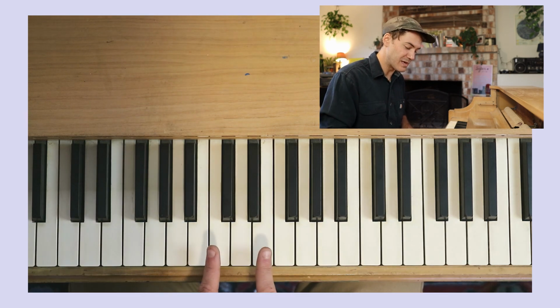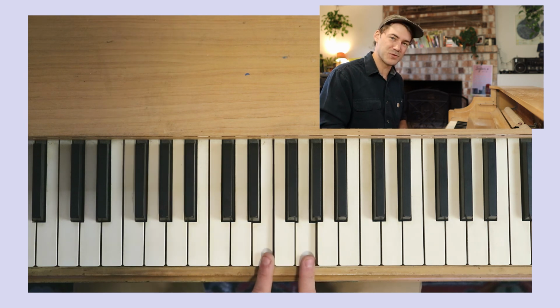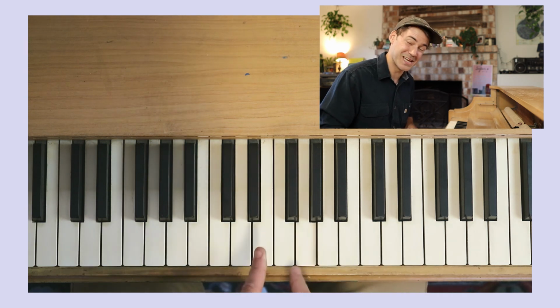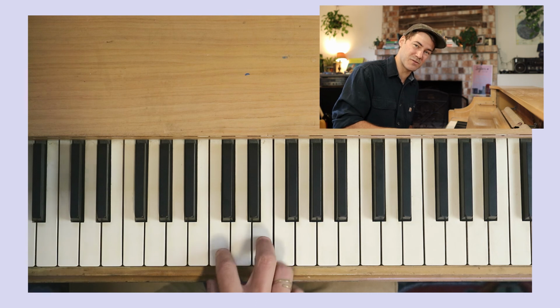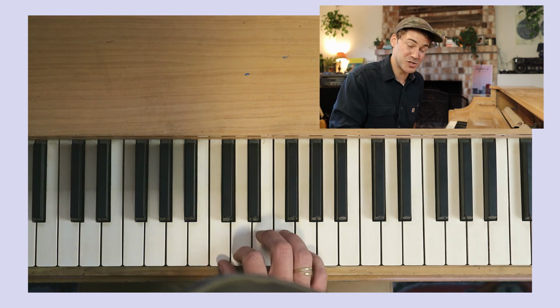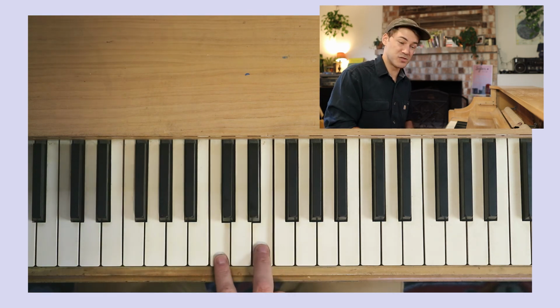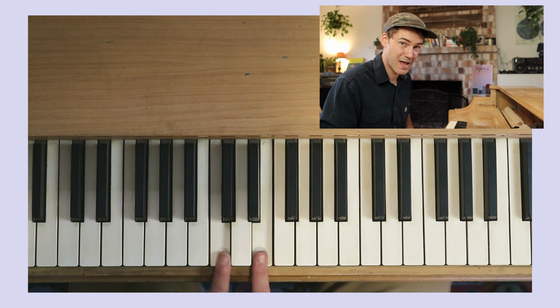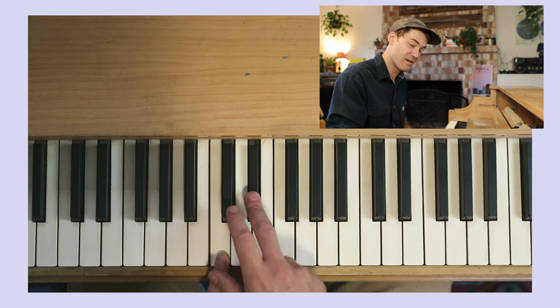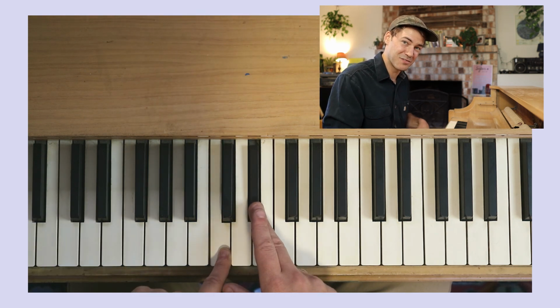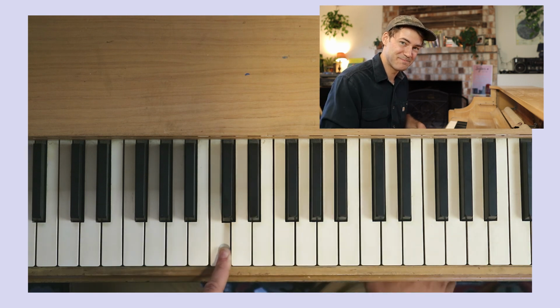So we think about the distances between those notes in really specific ways. And without going into it, it's really important to remember the idea of major third and minor third. A major third is 4 half steps, and a minor third is 3 half steps. But more on that later.